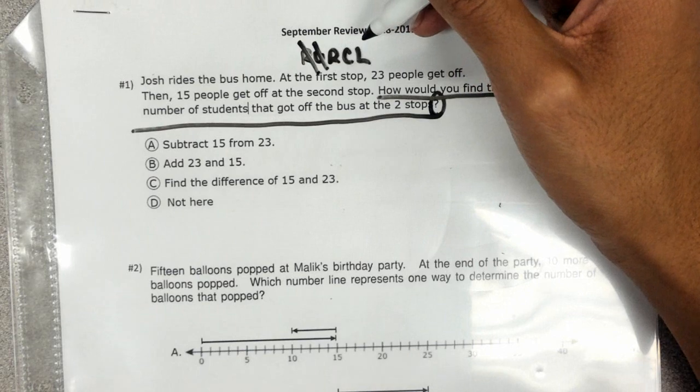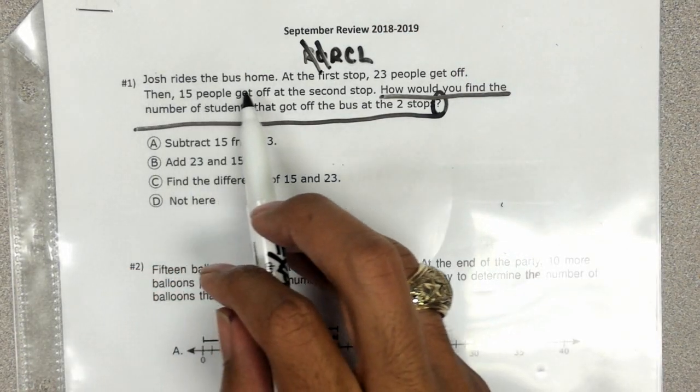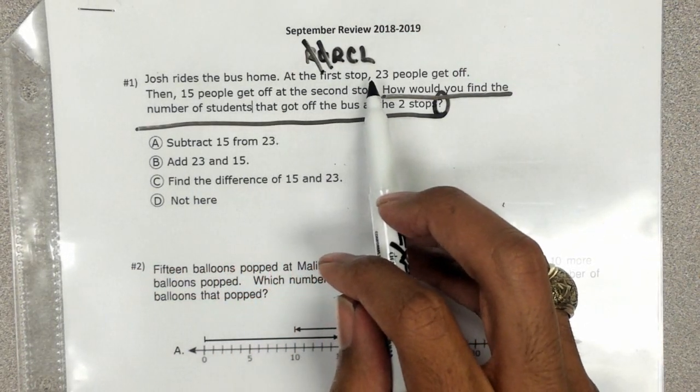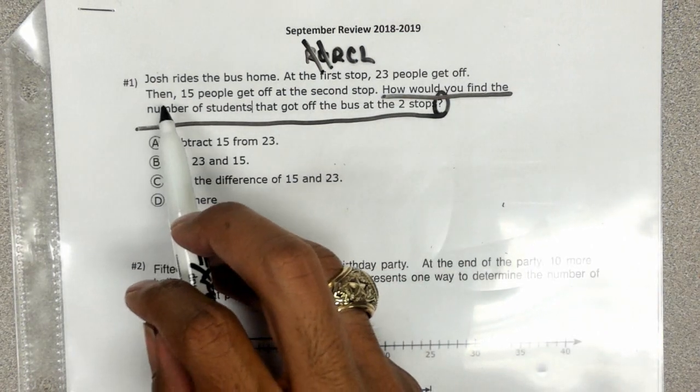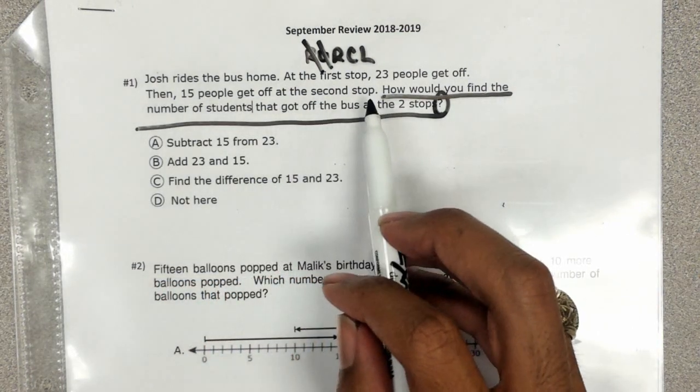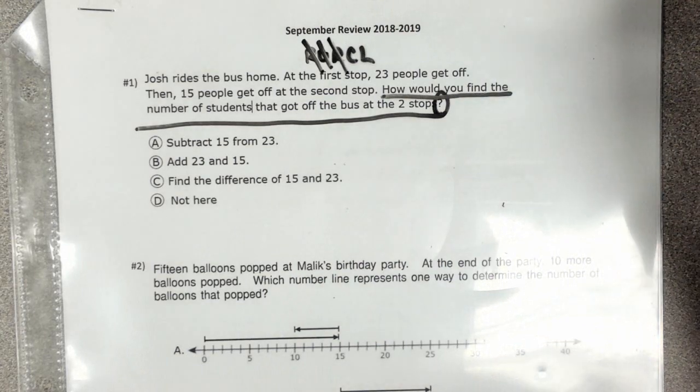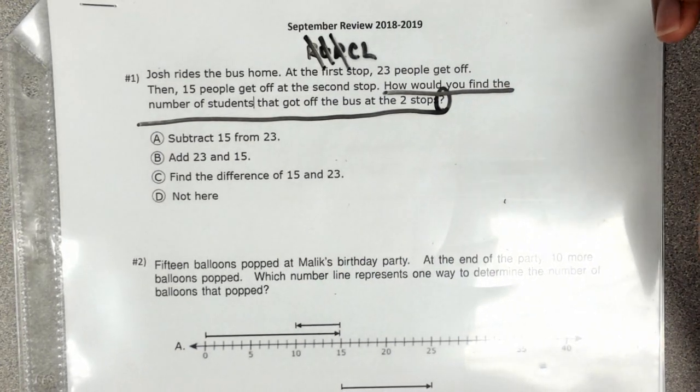The next R stands for read the details. Josh rides the bus home. At the first stop, 23 people get off. Then 15 people get off at the second stop. Let's cross it off. The next letter is C for circle clue words.